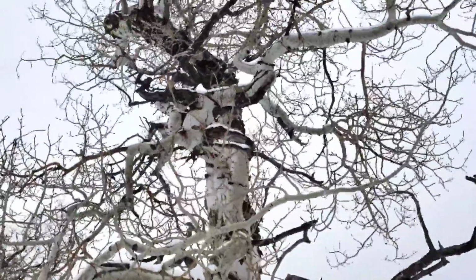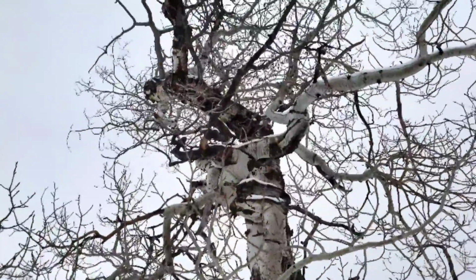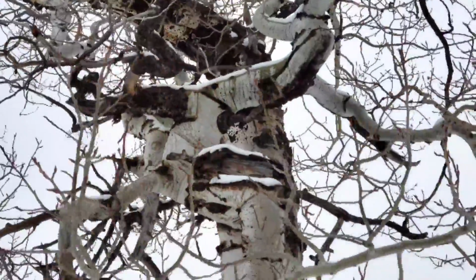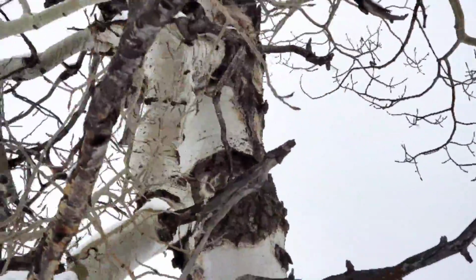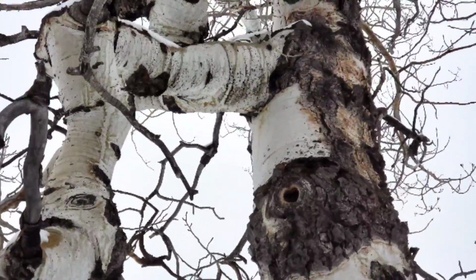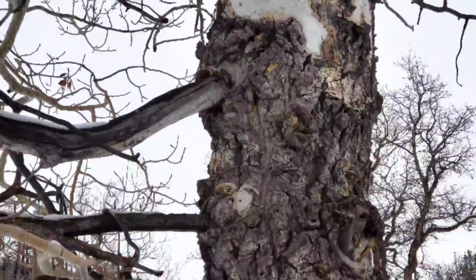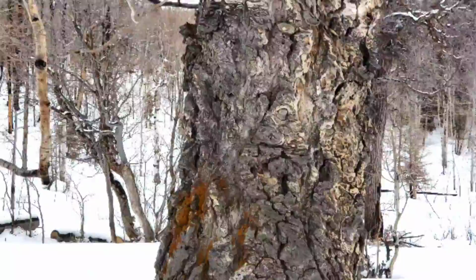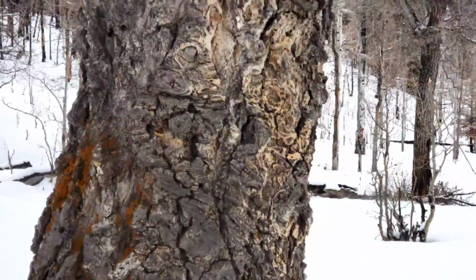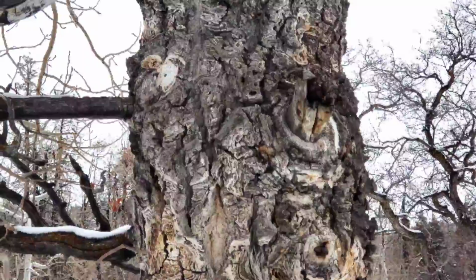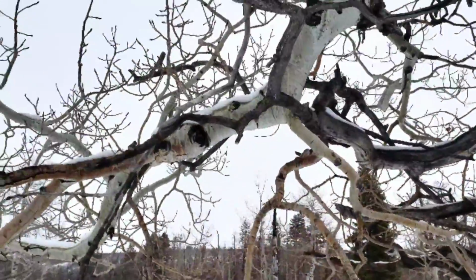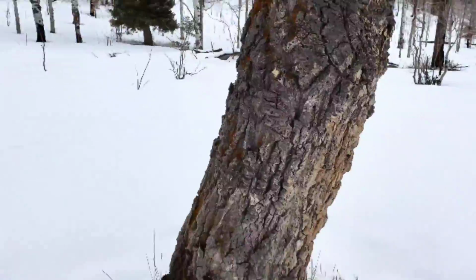I'm going to concentrate right now on the many details of this tree. The crazy gnarled branches, they point in all different directions. You can tell the wind has changed the way it has grown. You can see from the trunk that it's been weathered. Mother Nature has battered this tree and beaten it up, but it has survived.